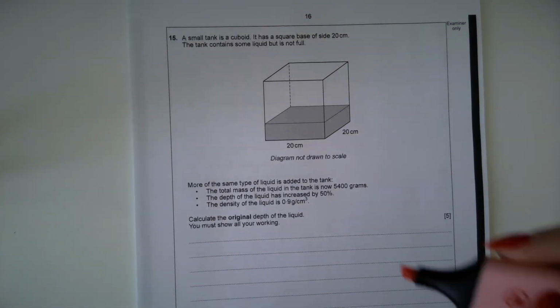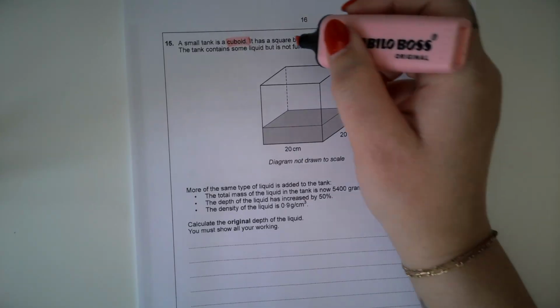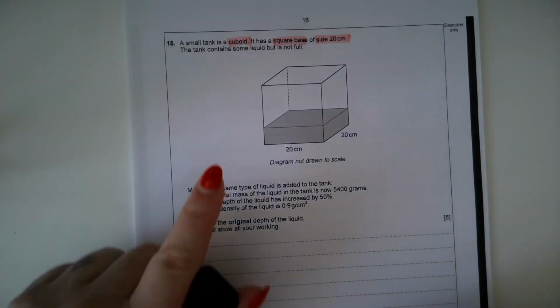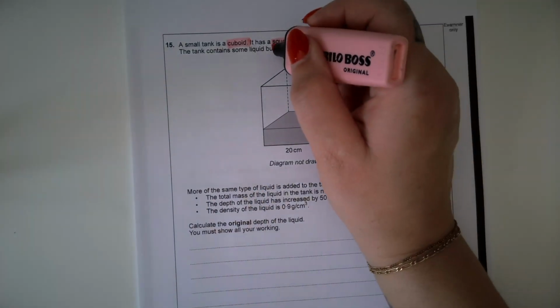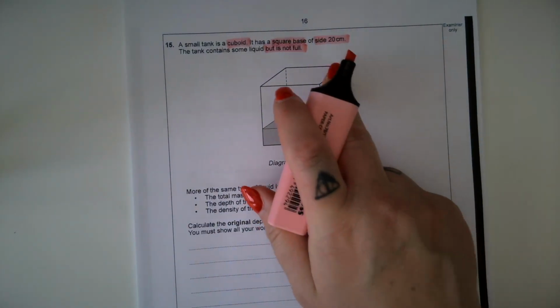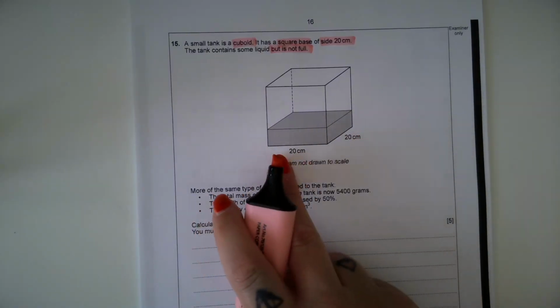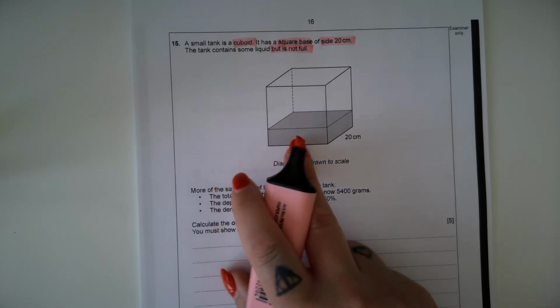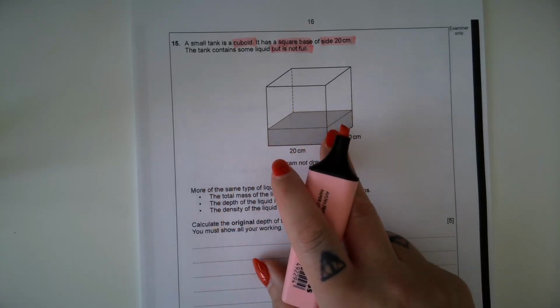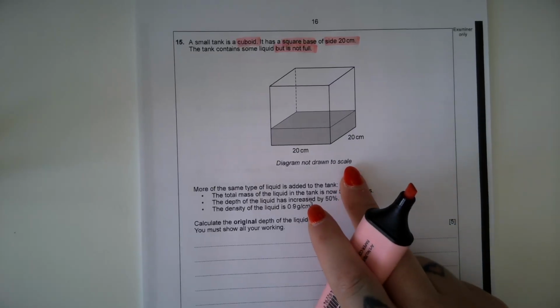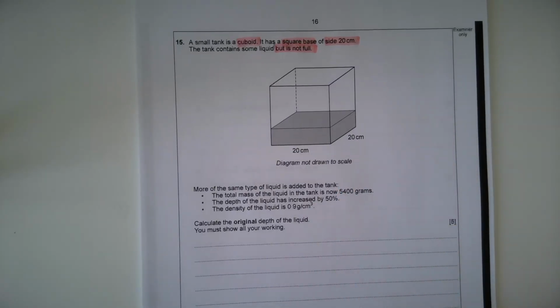Question 15. A small tank is a cuboid. It has a square base of side 20 centimetres. The tank contains some liquid, but it's not full. So this is our cuboid. We've got a diagram of it here. We've got our square base that has sides 20 centimetres, and we have the shaded part that is some liquid, but the tank is not full. The diagram's not drawn to scale, so we can't measure anything directly from the diagram either.